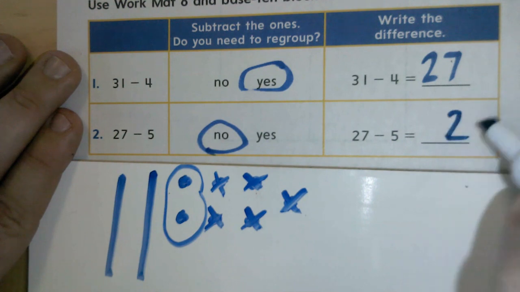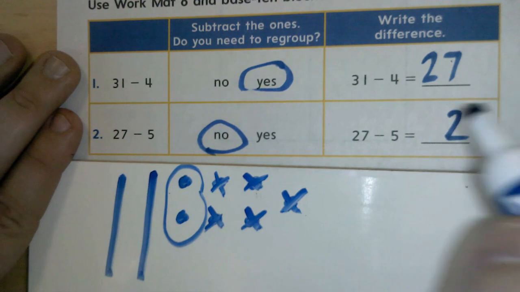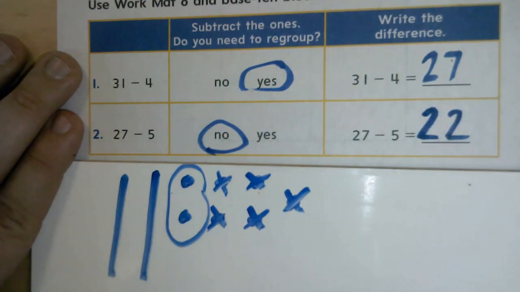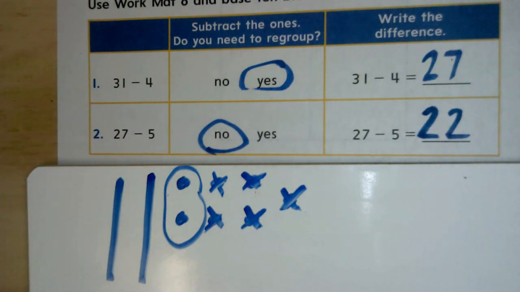So I need a 2 in my 1s place. And how many 10s do I have? 1, 2. There's 2 10s and 2 1s. So my answer is 22. Let's go ahead and take a look at the next page.